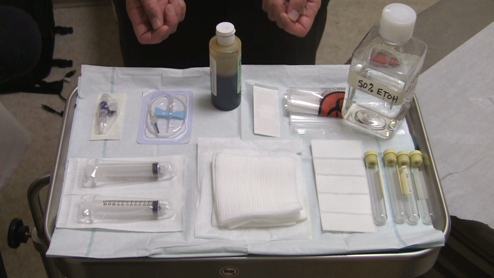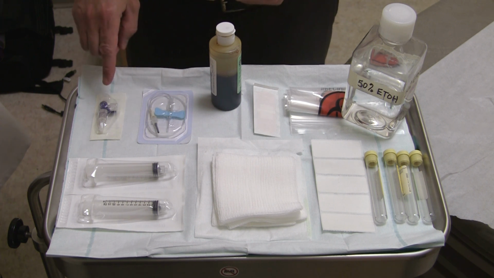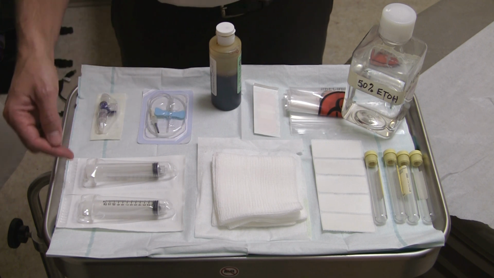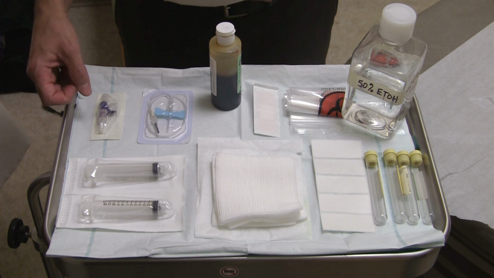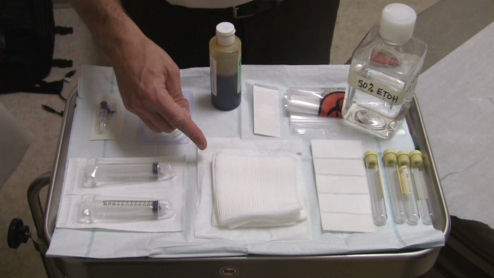These are the materials used to access the Ommaya. The smallest butterfly needle should be used. This butterfly needle is 23 gauge. A three-way stopcock will be attached to the needle, and these two 10 cc syringes will be attached to the stopcock. Syringes larger than 10 cc's are unnecessary. The gauze will be infused with betadine and then used to thoroughly clean the Ommaya site before access.